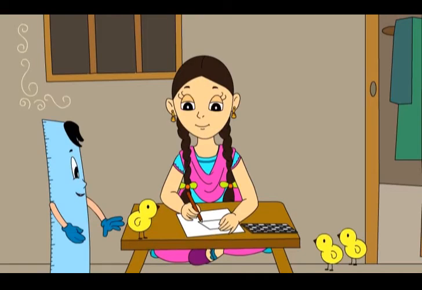Meenu, can I also do some? Will you draw some shapes for me? I will find out the length of the boundary. Okay, Chick. This is the shape of my set square in my geometry box.